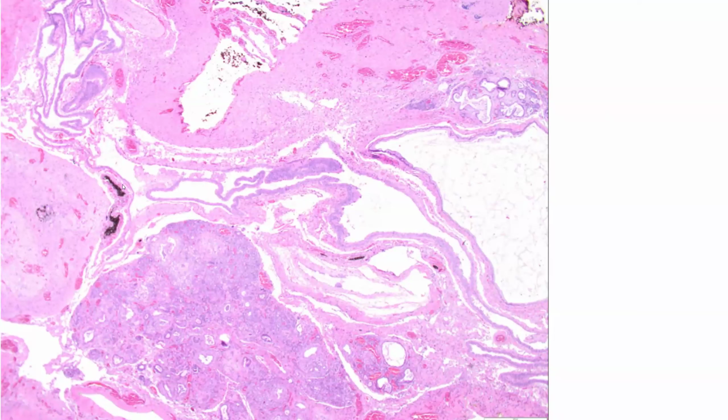So back to this one. Multiple cystic areas lined by different epithelial types. Even at low power, you can see mucinous looking something here. This probably represents respiratory type epithelium. You can see pigmentation, smaller tubular-like structures here, and then open areas like this. So we'll see a little bit closer what they represent.